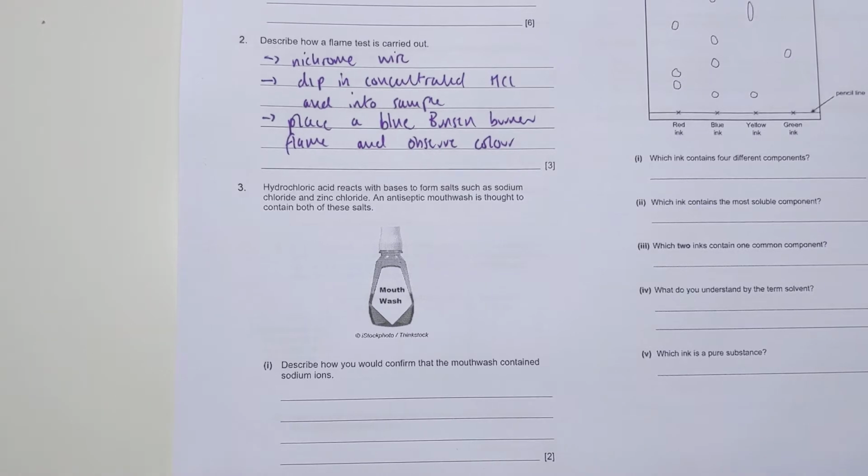Question 3. Hydrochloric acid reacts with bases to form salts such as sodium chloride and zinc chloride. A mouthwash is thought to contain both these salts. So you get a mixture of sodium chloride and zinc chloride. Describe how you can confirm that the mouthwash contains sodium ions.